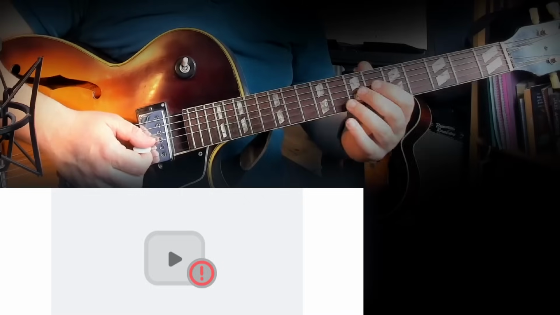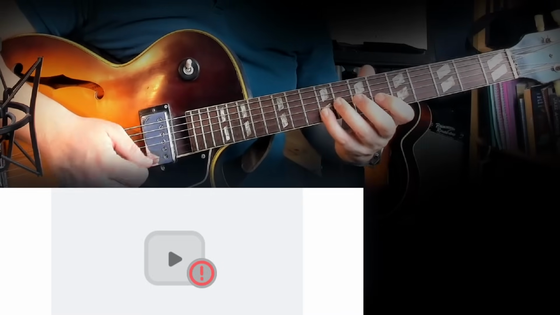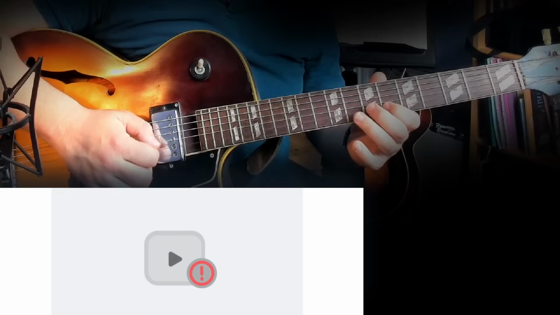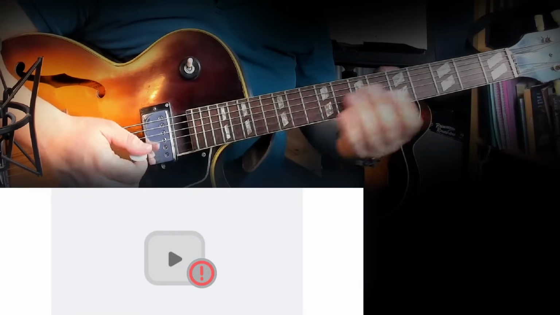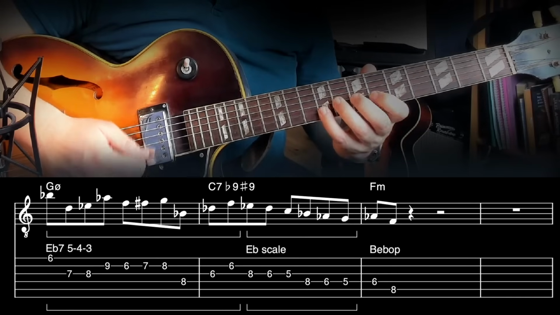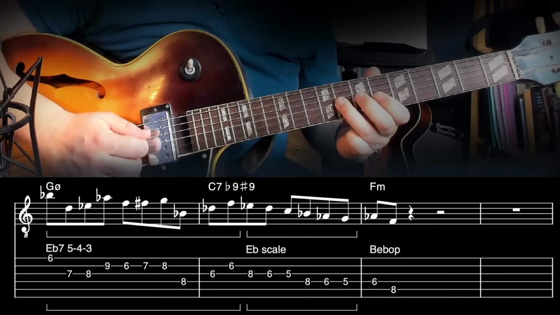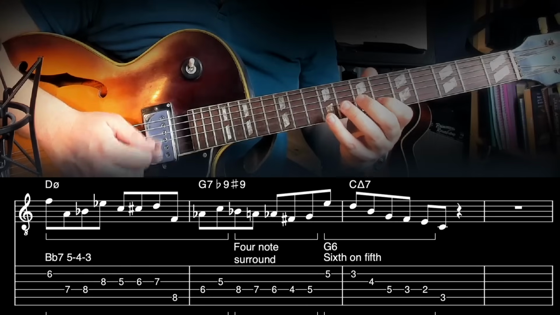Let's do a 5-4-3 phrase. I always really like this one. I don't really like the 2 very much, but I like the other ones. So this is an E flat dominant phrase, right? You don't even have to play the diminished if you don't want to. And then the next one.